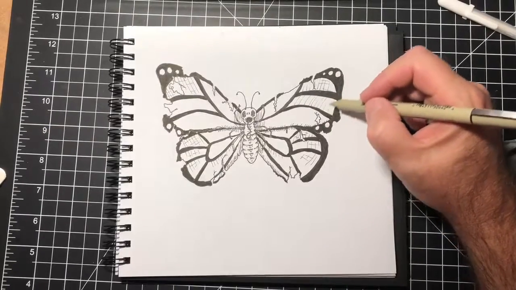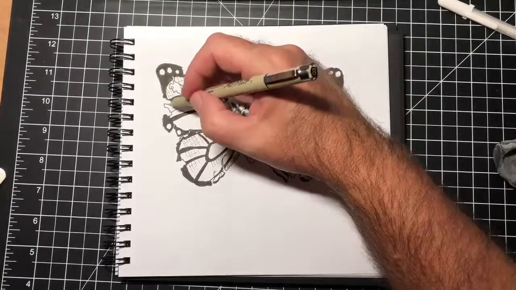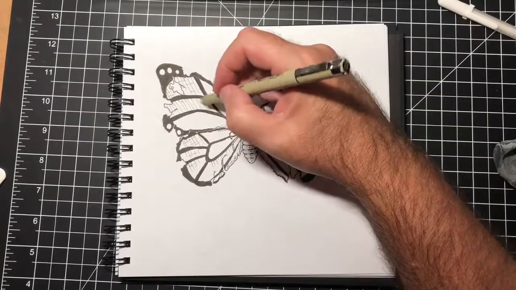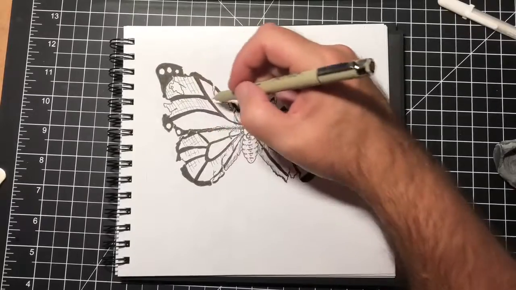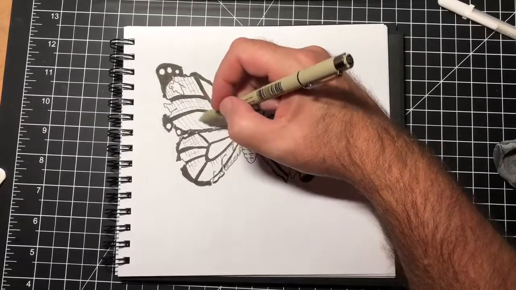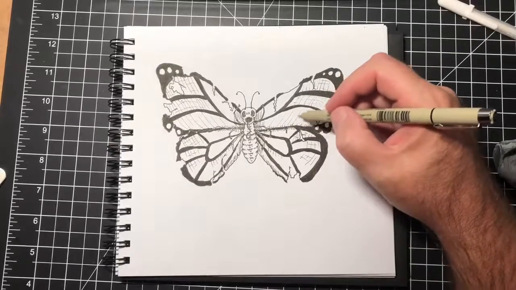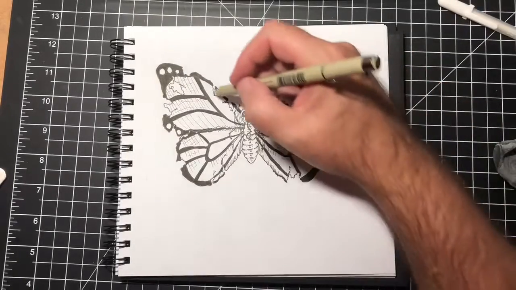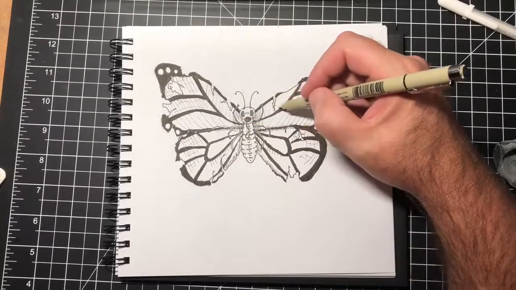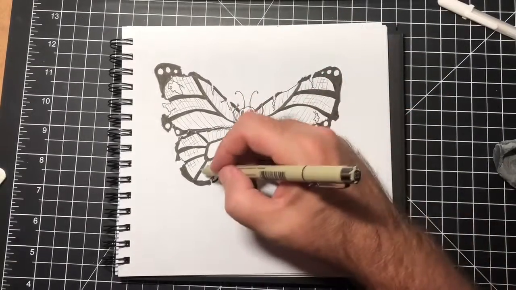You can also give curves in here to help represent what this looks like three-dimensionally. But here I'm just really trying to add a little texture on here.